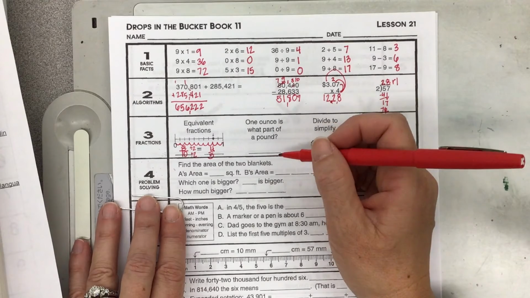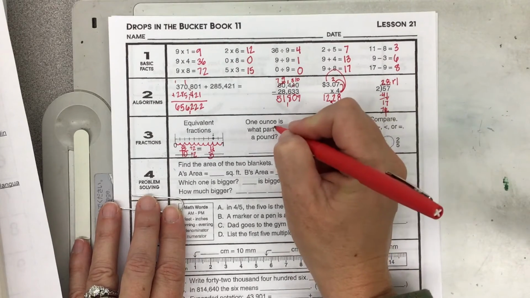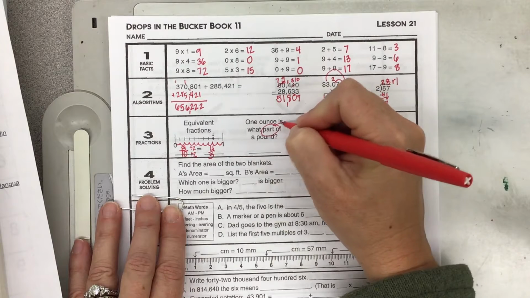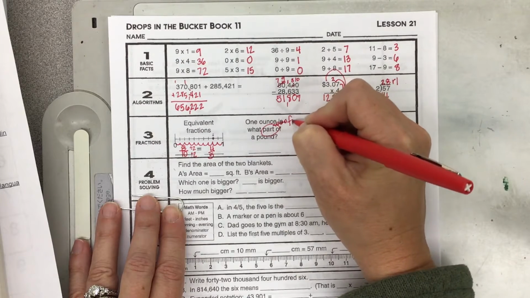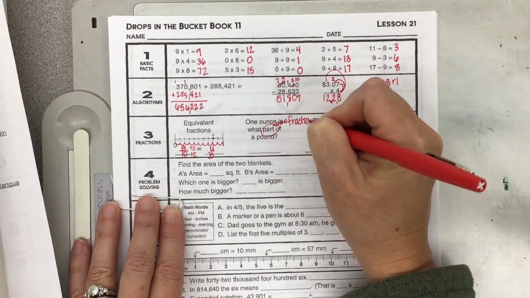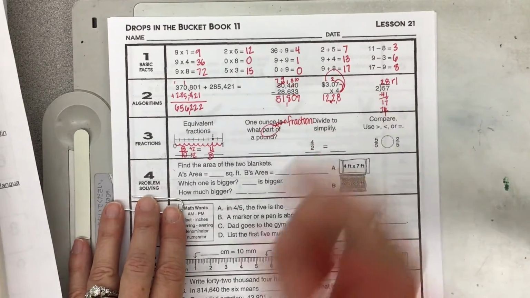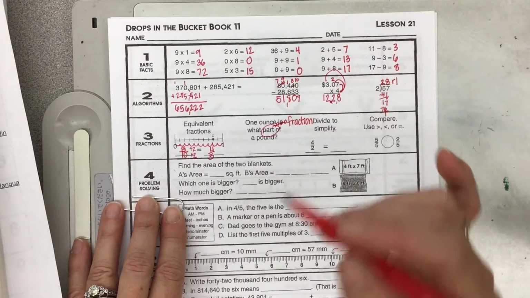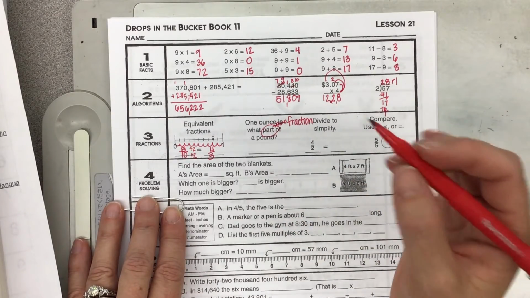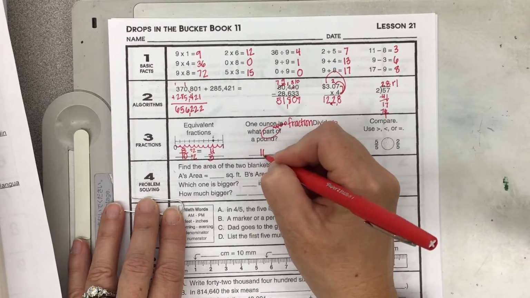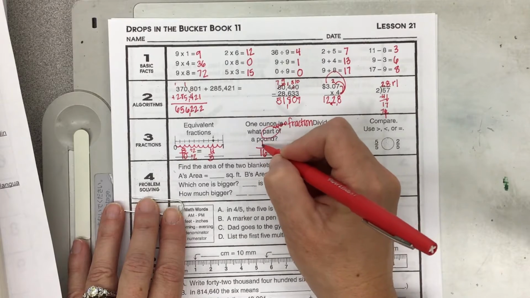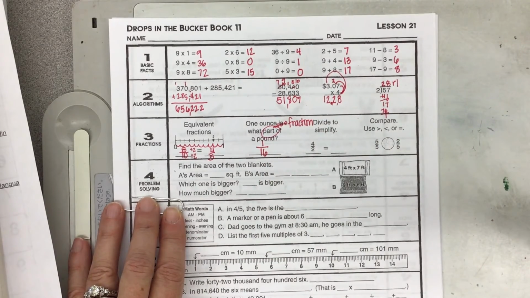Okay, 1 ounce is what part of a pound? So when I think of part, I think of fraction. Fraction is part of a whole. Lawson? So we talked about this. There's 16 ounces in a pound. And 1 ounce then would be 1/16. That one's kind of tricky.